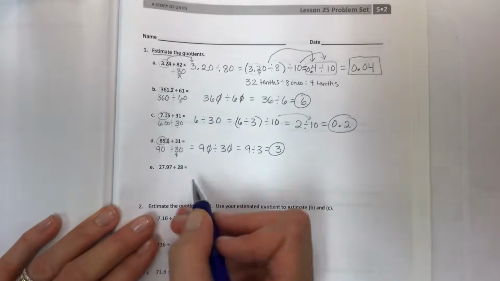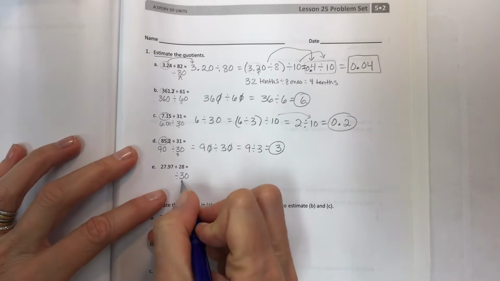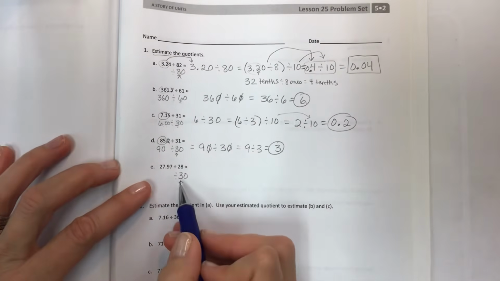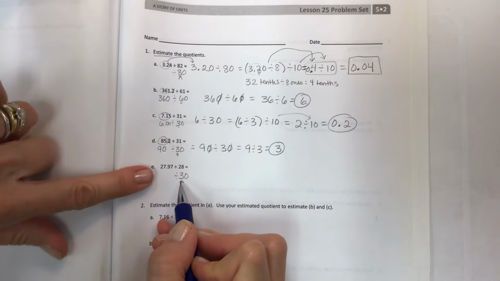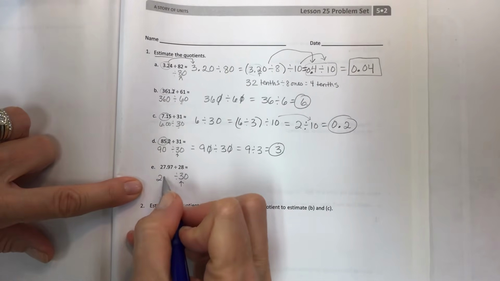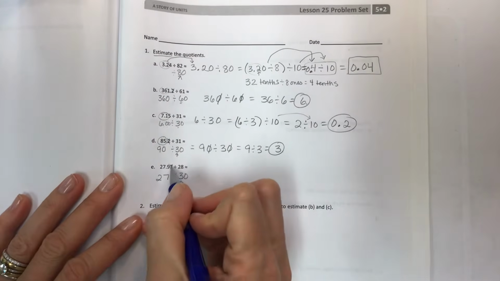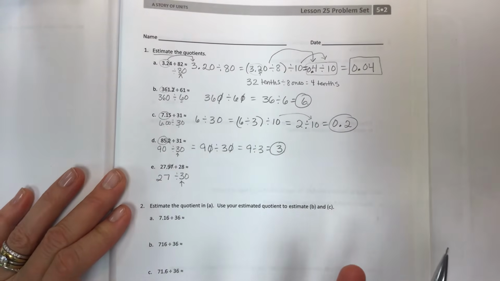Okay, round the divisor first. Keep going. A multiple of 3. Look at all these 3s. I think they want you to know your 3s. And then something close to 27 and 97 hundredths. We can just use 27 and drop off all that. Remember, anything to the right of the decimal is less than 1.